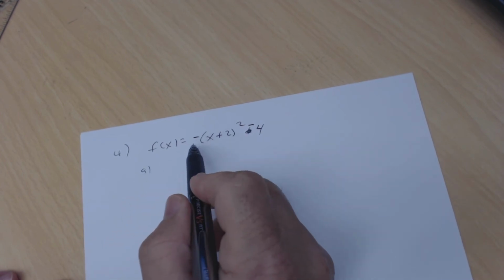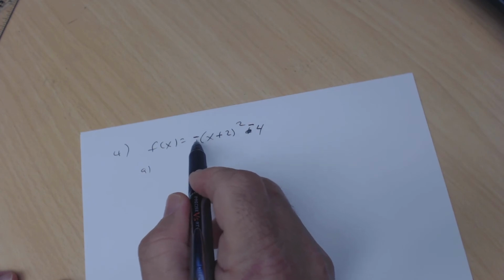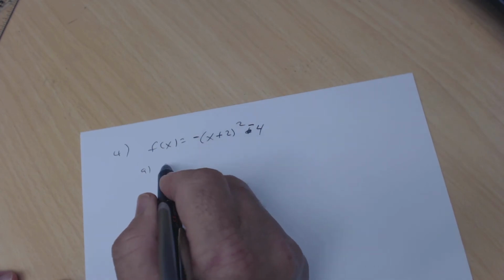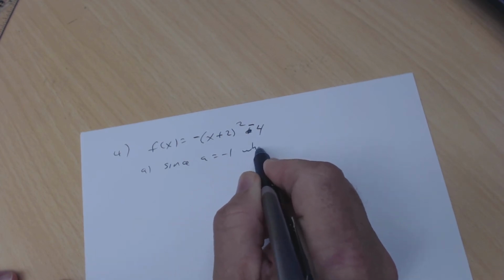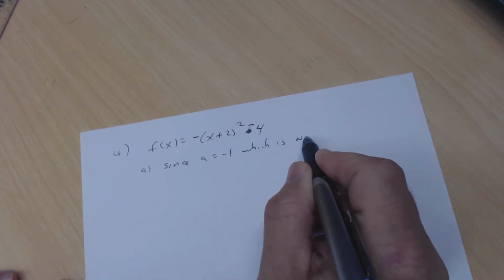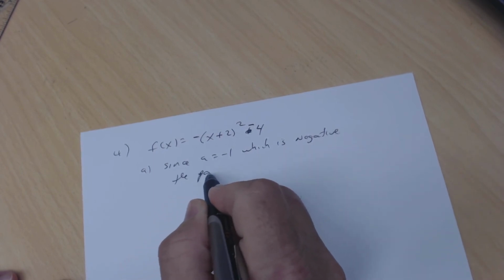Okay, so part A, we know that since A is negative right here, -1, the parabola is going to open down. So since A is -1, which is negative, the parabola opens down.